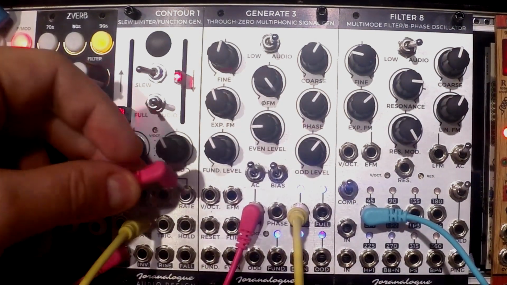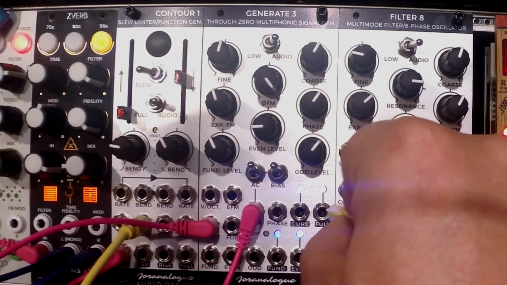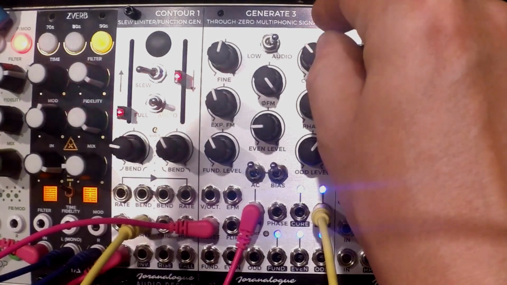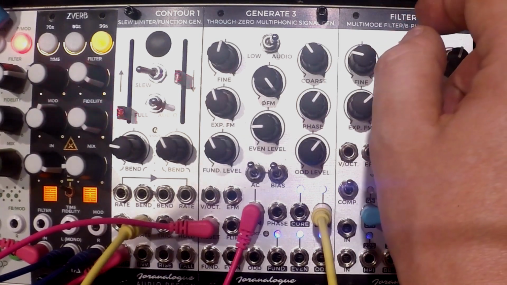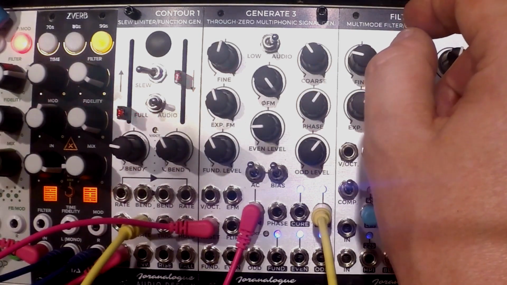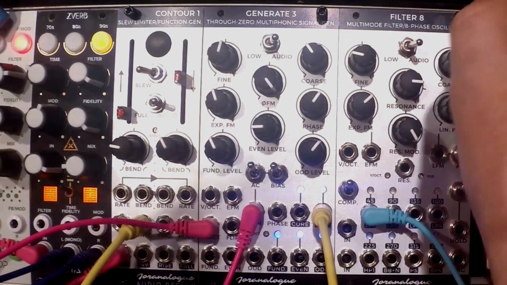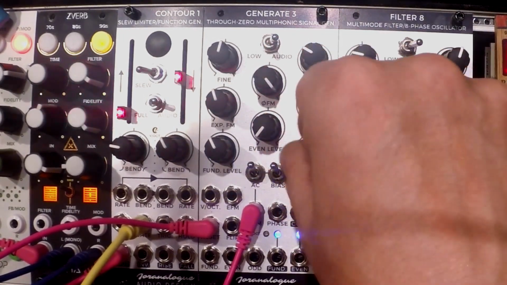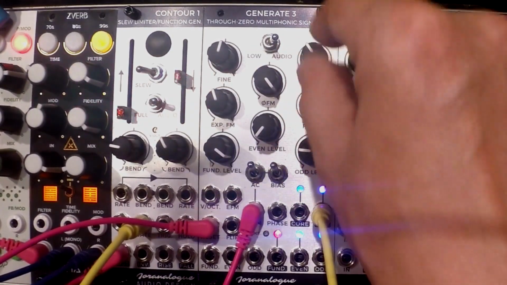Now again, if I connect the reset, it's going to be more structured. Now let's listen to the full output. And now I can apply some CV to the volt per octave on the modulating oscillator, which is the Rubicon. And I can play some cool melodies, as you can hear. So it's more predictable.